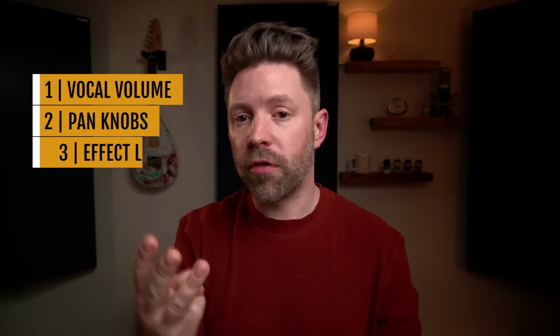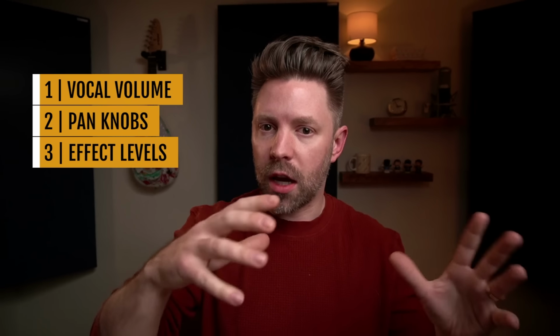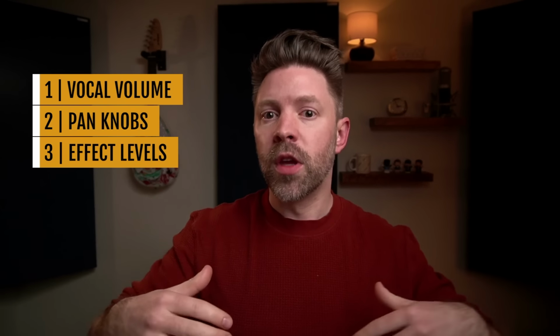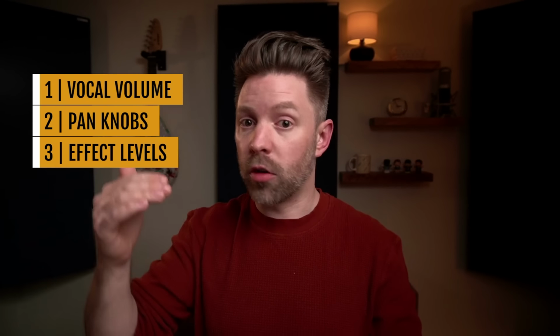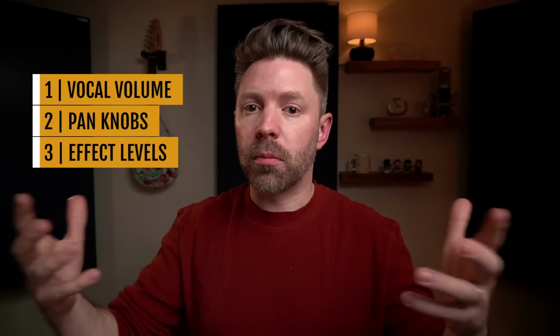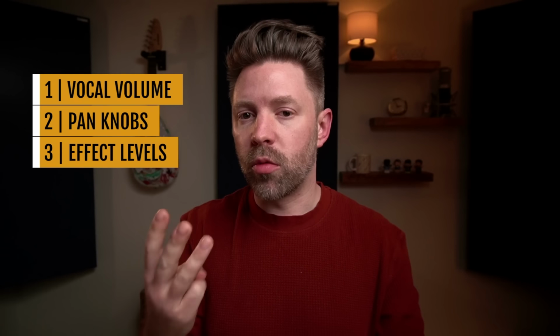And then third is your effect automation. So very common that we make verses feel a little bit tighter, a little more intimate, a little bit smaller. And then choruses, everything balloons out and feels really huge. So I'll bring the effects down or all the way off in the verse, and then they'll come back big and strong in the choruses. Okay, so those are the 3 main areas that I would recommend automating.